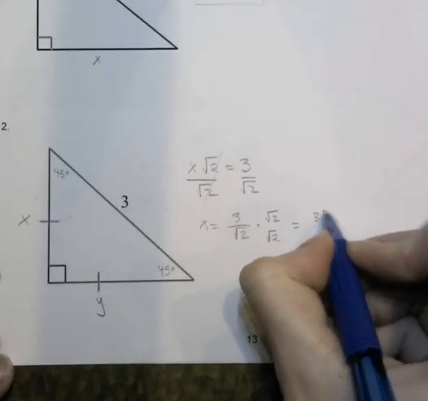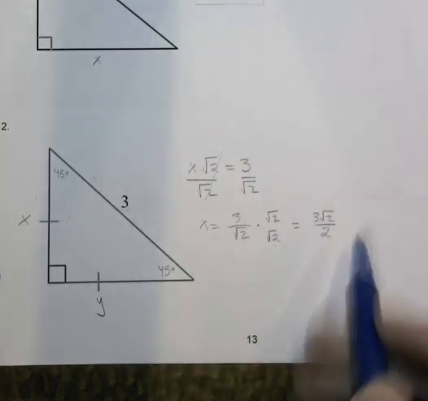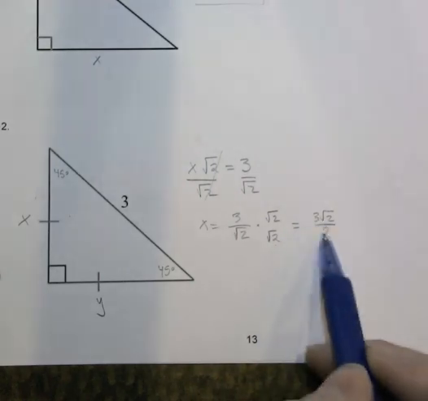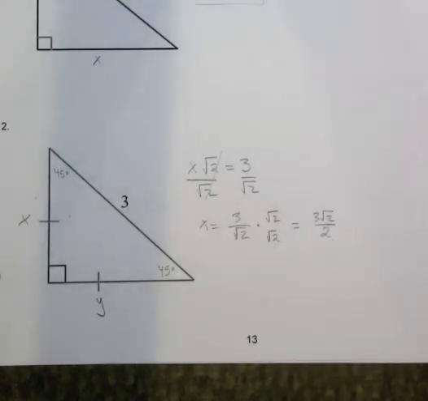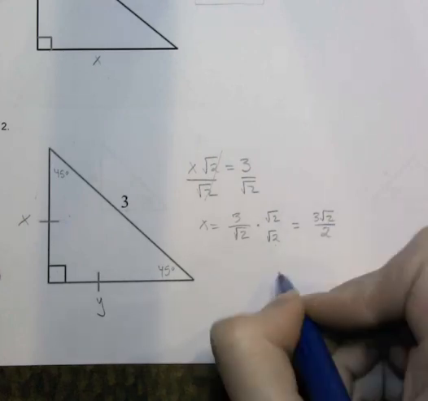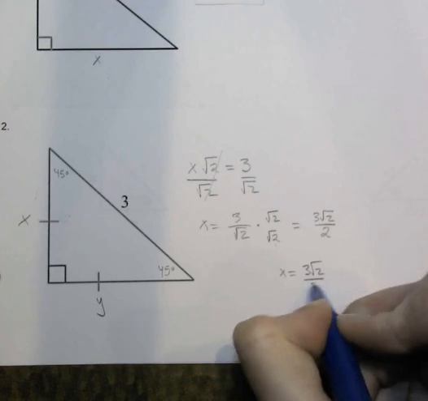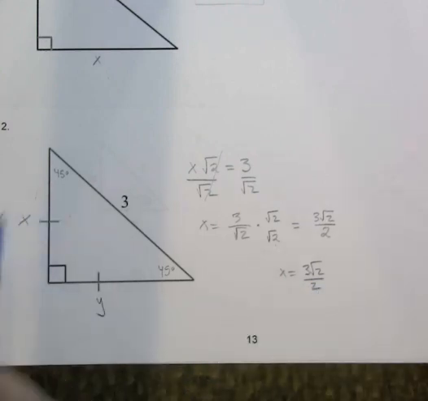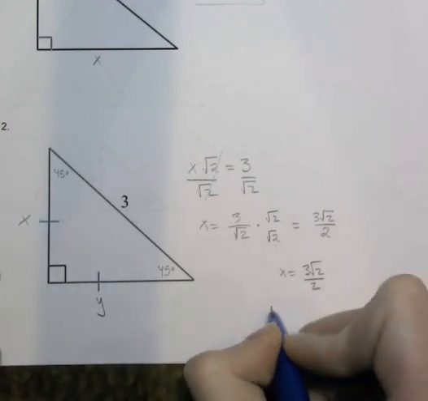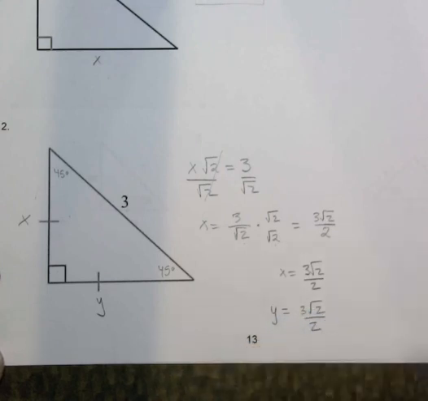So I have 3 root 2, and then root 2 times root 2 is just 2. Quick check, I can't reduce that. 2 is not a radical I can break down any further. So this is what x is equal to. So x is 3 root 2 over 2. And remember, the two legs are always congruent, so that means y is also 3 root 2 over 2.